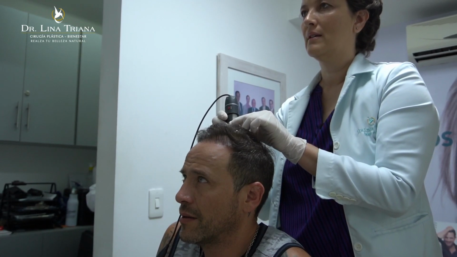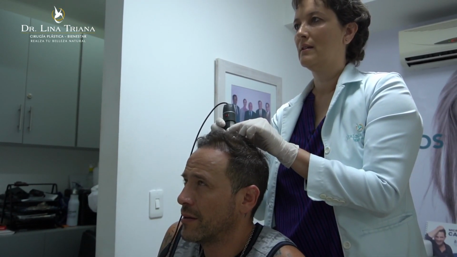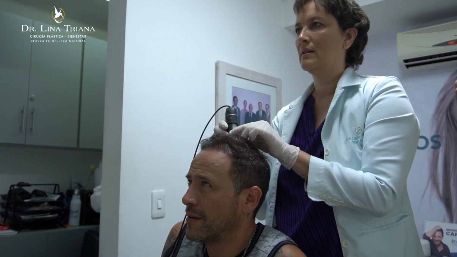It's important here to know that we do more than just the surgery. We offer a whole bunch of different procedures, including different technologies such as lasers and others, and also medications and some lotions that should be applied on the area of the alopecia. Because remember, we cannot cure the alopecia itself.